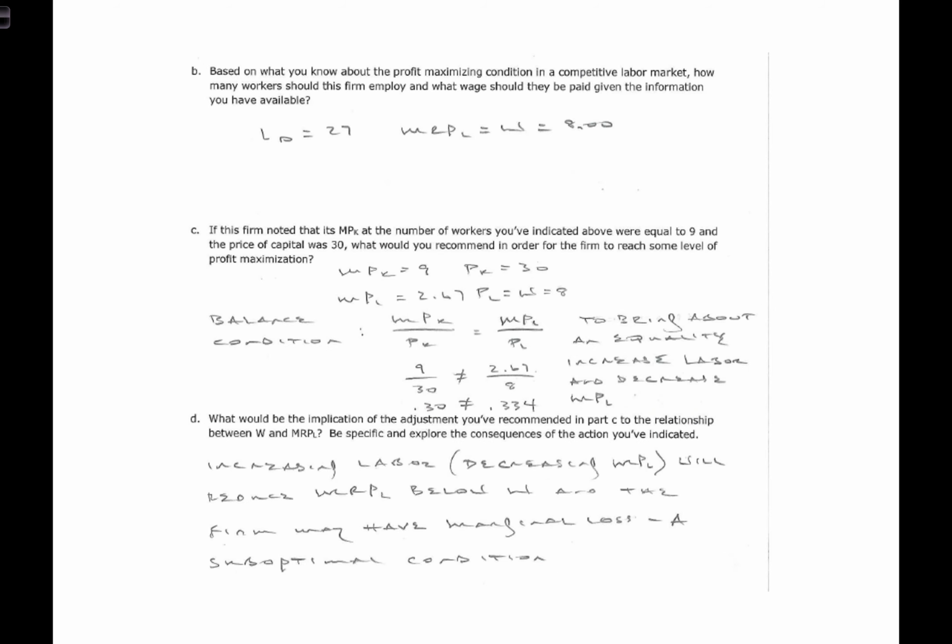So as we go on to item B, within this, we are asked to identify the number of workers that you would employ and the wage at which you would pay them. And again, that was 27 and 8, as I said for part A. And then in part C, I give you the marginal product of capital at the number of workers you've indicated. Well, the number of workers was 27, and I've said the marginal product of capital there was equal to 9.